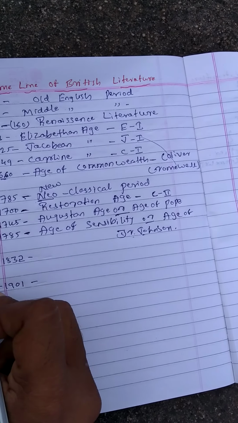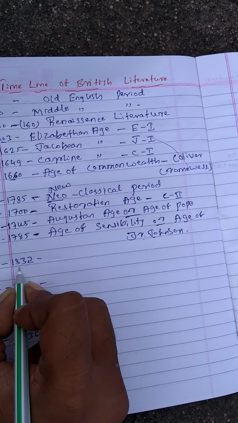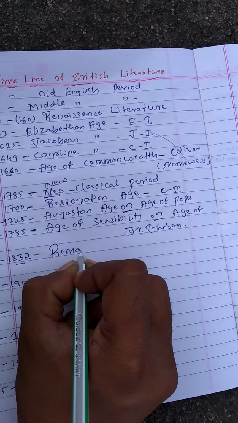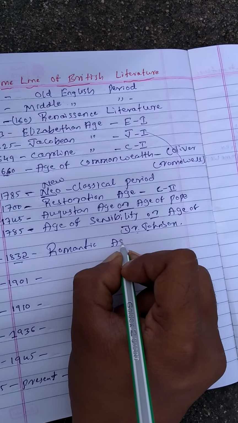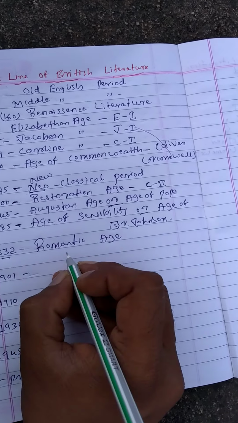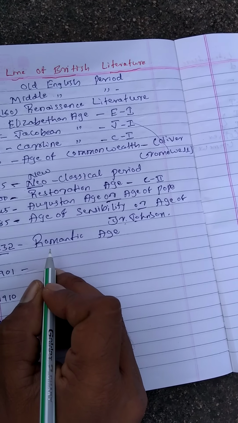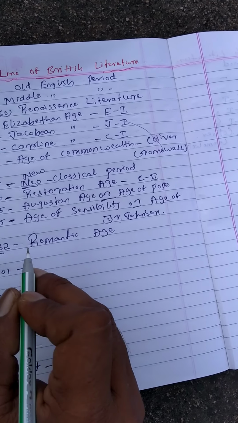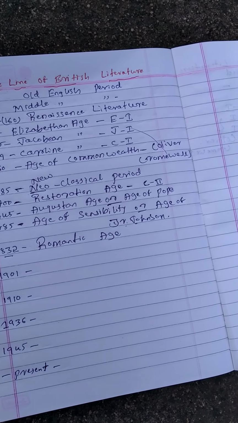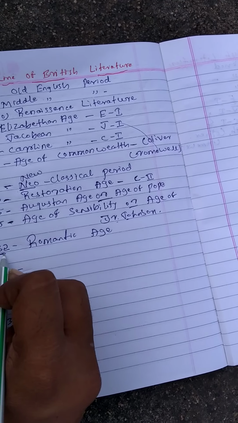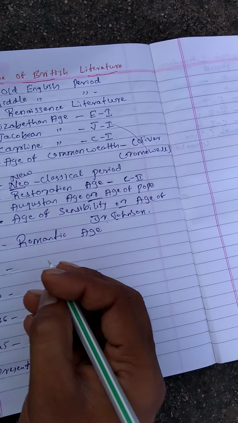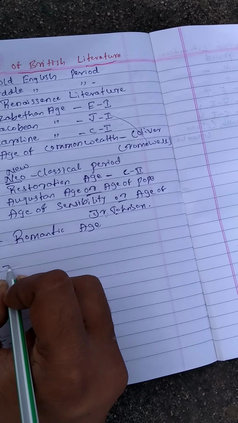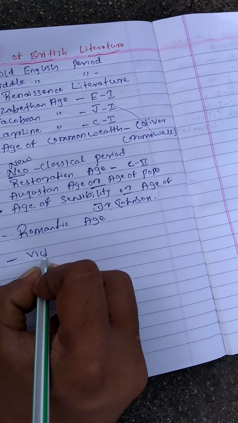Starting from 1785 to 1832 is a most important period, the romantic age in British literature. This is the shortest age in British literature and the most prominent age in British literature. 1785 to 1832 is called the romantic period or romantic age. 1832 to 1901 is called the Victorian period in British literature.